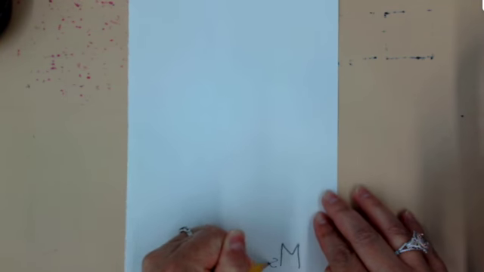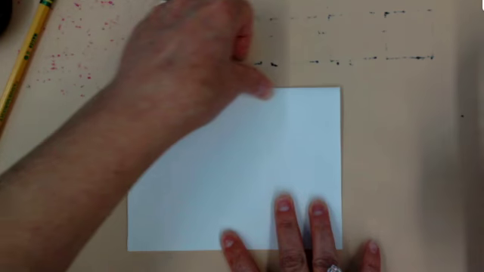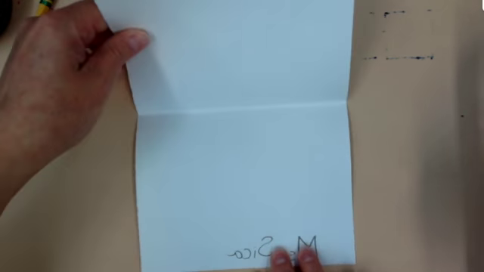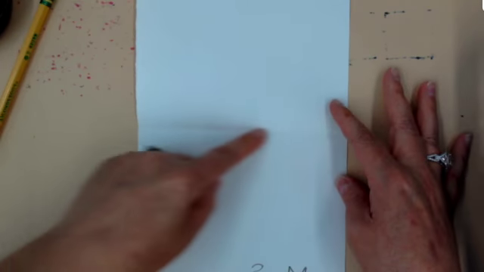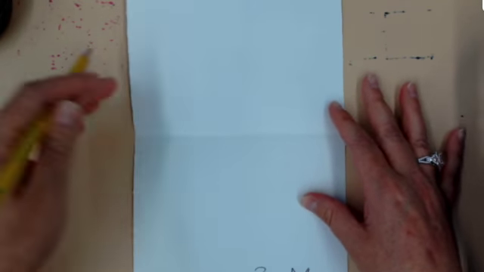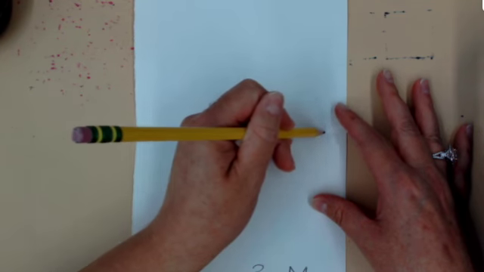Now what I'm going to do is I'm going to take the top part of my paper and I'm going to fold it in half, just like that. And then I'm going to open it back up. So as you can see, I've got like a line there, that little crease. And what I want to do is I want to use my pencil and draw a line where that crease is.